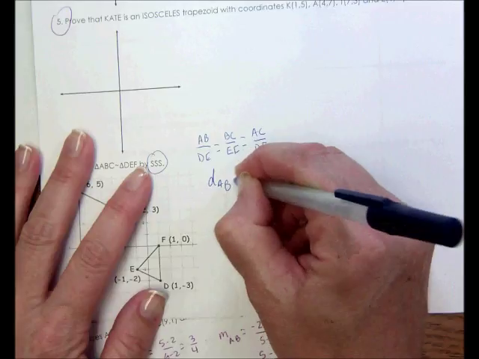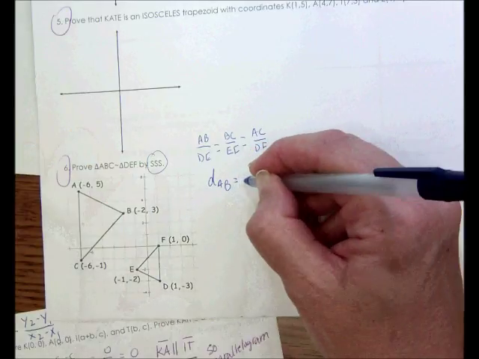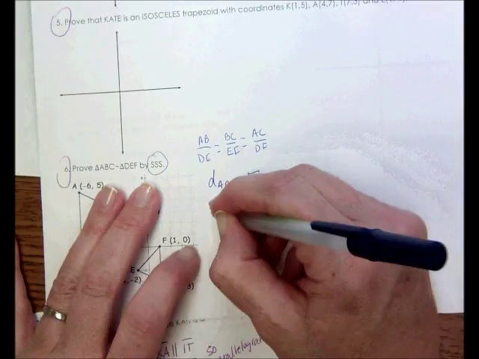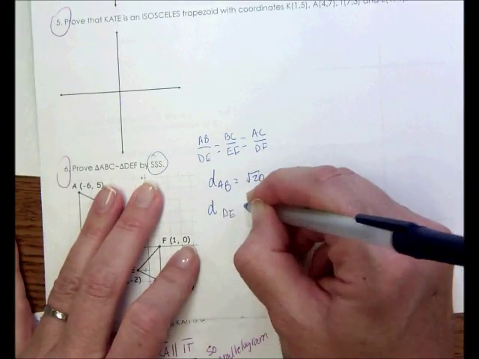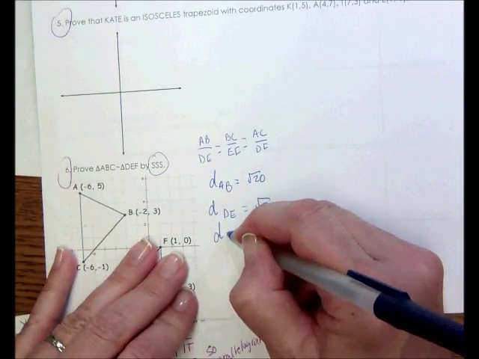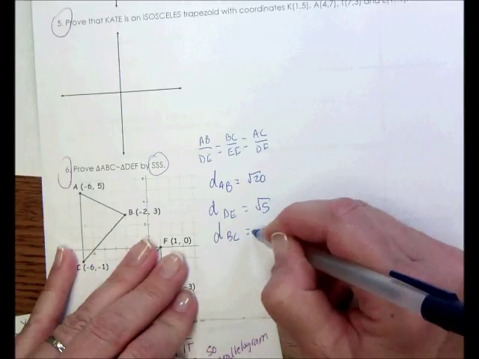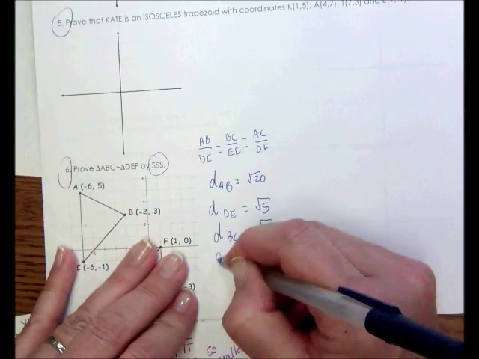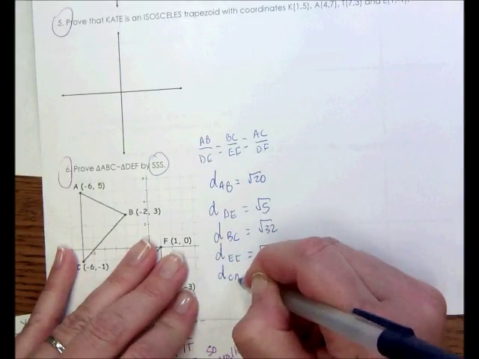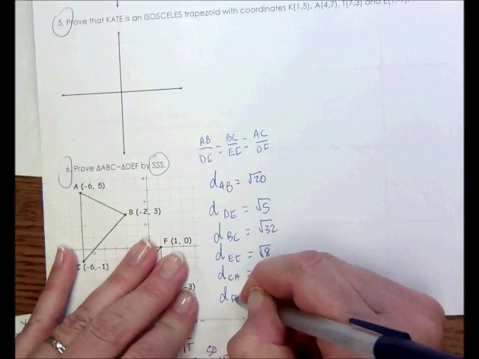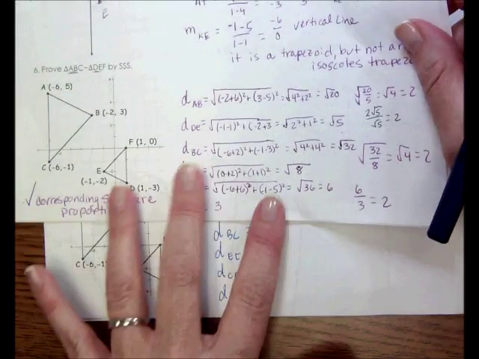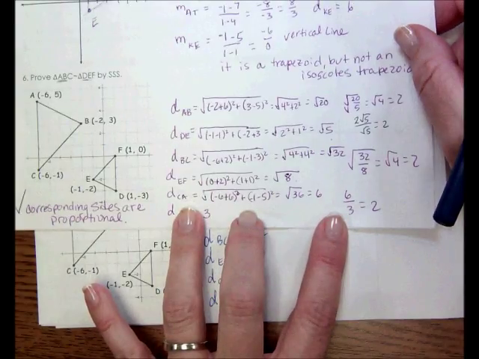So upon doing that, and you can plug it into your distance formula, I find that the distance of AB is equal to the square root of 20, and the distance of DE is equal to the square root of 5, and I'll show you the work in just a second. And the distance of BC is going to equal the square root of 32, and the distance of EF is going to equal the square root of 8, and the distance of CA is going to equal 6, and the distance of FD is going to equal 3. And here's all the work. I just plugged it into the distance formula, so you can do that on your own.